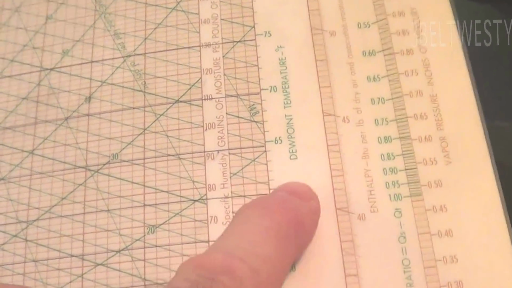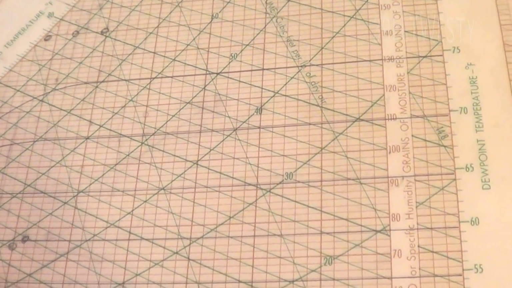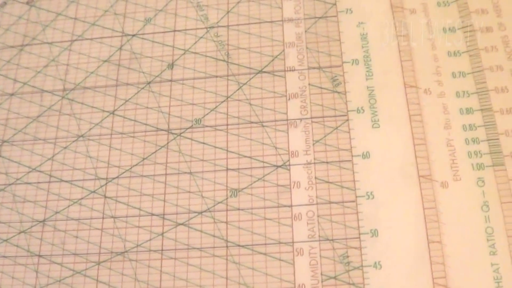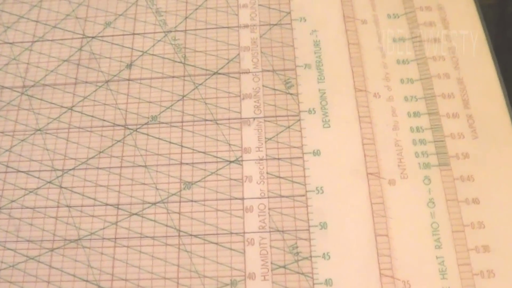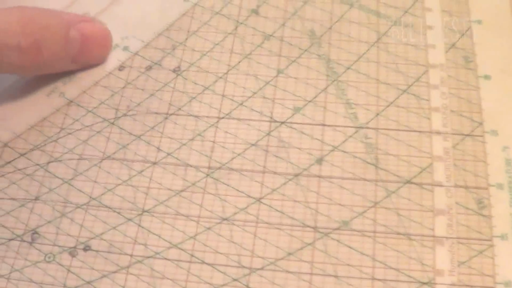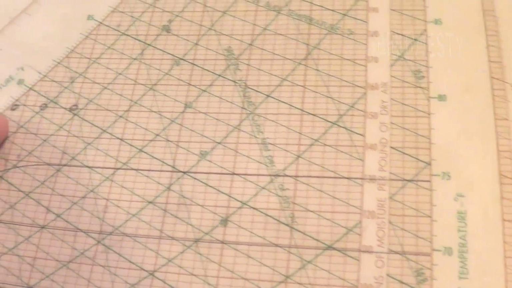And the dew point is different than the wet bulb temperature. When I first got into this years ago, I used to think it was the same. It is the same when you get up here at, I believe, 100% humidity, but it's not over here.